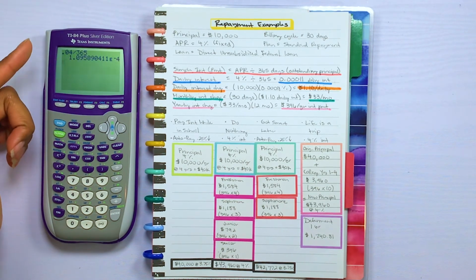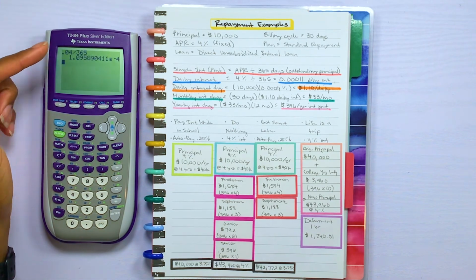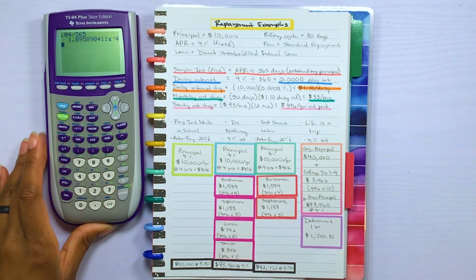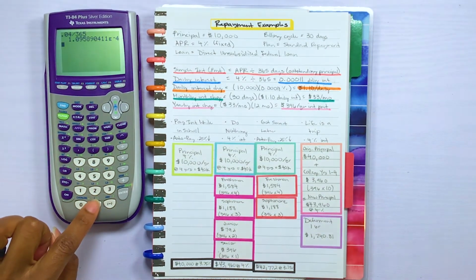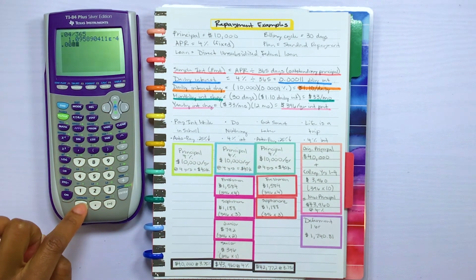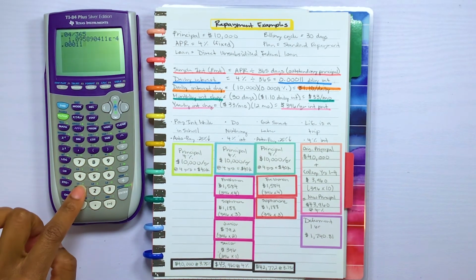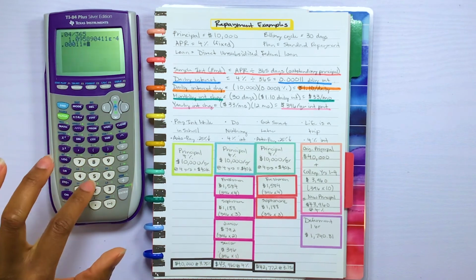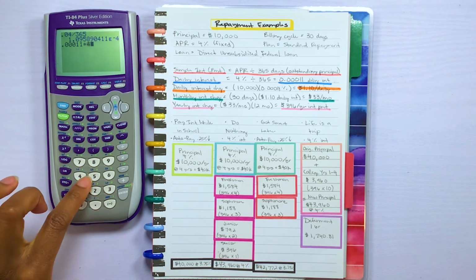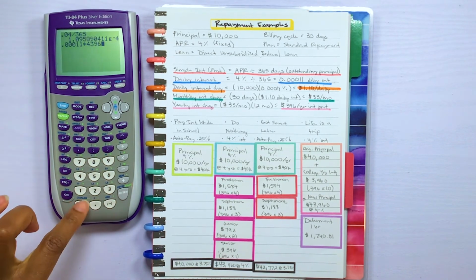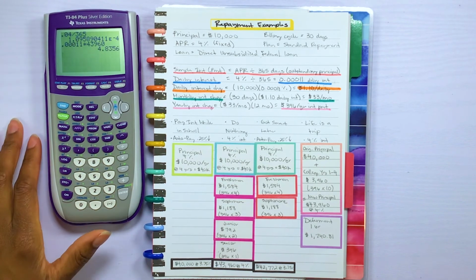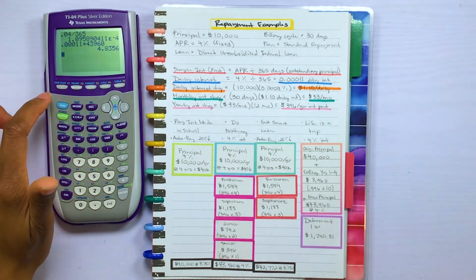And I did round up. So let's just put in our percentage rate manually. So 0.00011 times our new principal balance of 43,960, which gives us 4.8356.